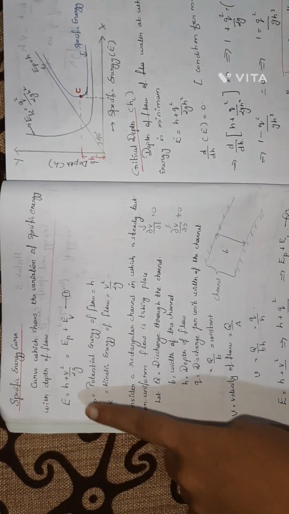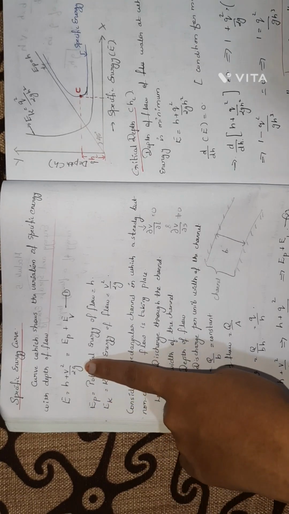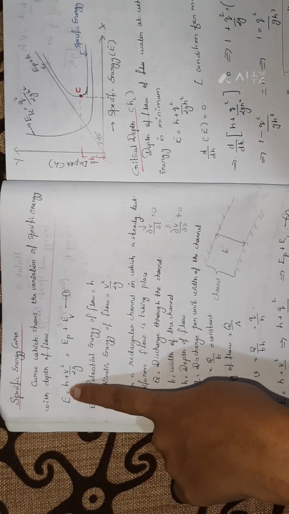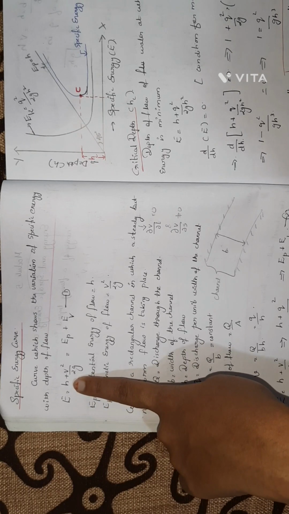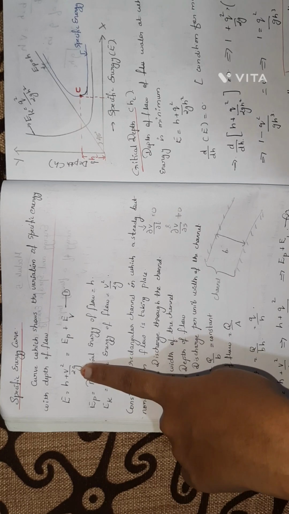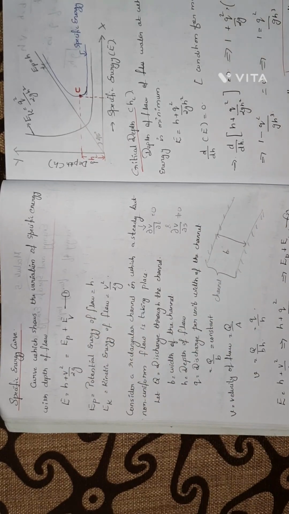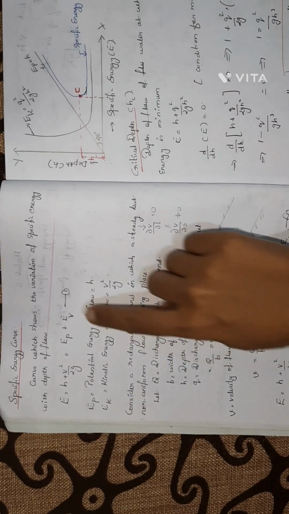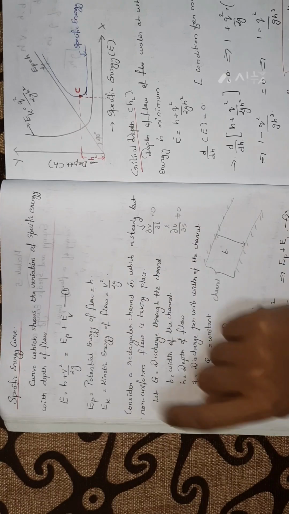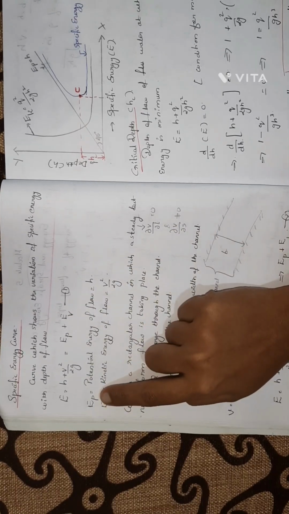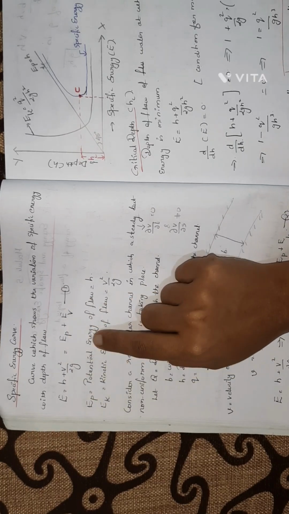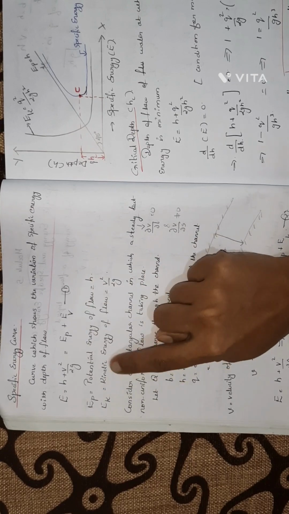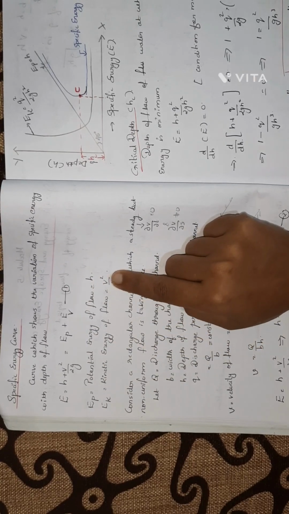So we know that specific energy is equal to H plus V square by 2g. And this term is the potential head, right? This depth of flow is nothing but the potential head or the potential energy, and V square by 2g is nothing but the kinetic head or the kinetic energy. Okay. And it is marked as, oh, this is not V, okay, this is K. You have to mark it as K. So we'll get E is equal to EP plus EK, where EP is the potential energy of flow, that is H, and EK is the kinetic energy of flow, which is equal to V square by 2g.